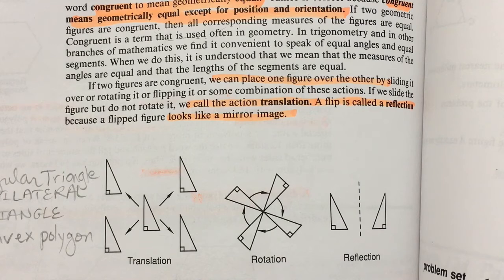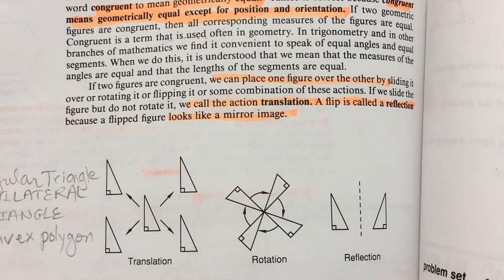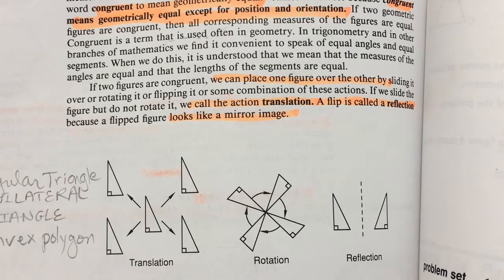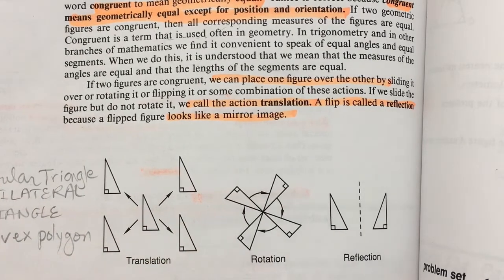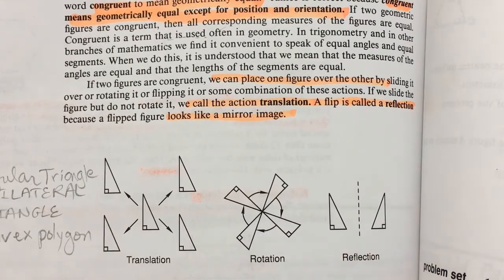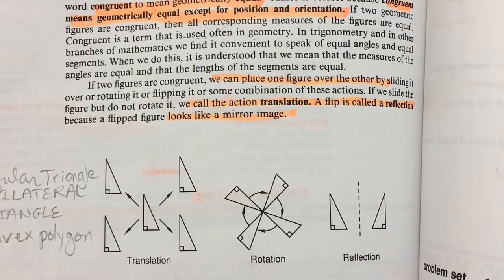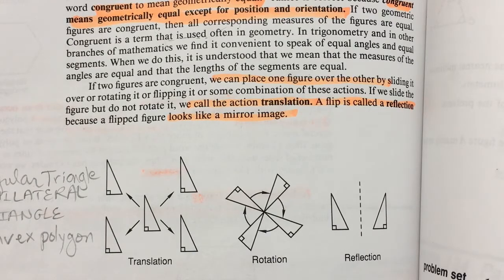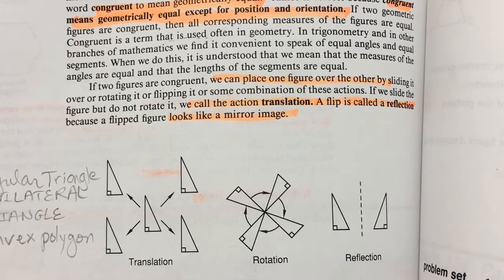All right, so we're going to be talking on the next page about how we get from one figure to another using either translation or rotation or reflection. So now we're going to move into our practice problems. You can see why I did this one showing you the book. This is a whole bunch of definitions and vocabulary.